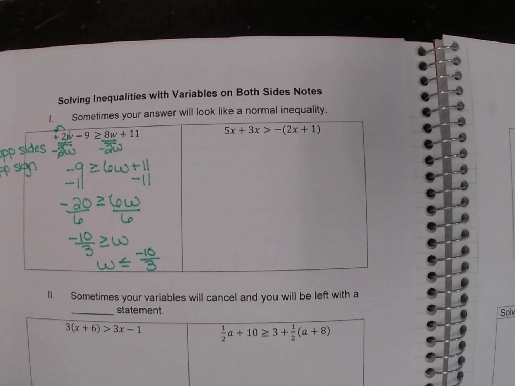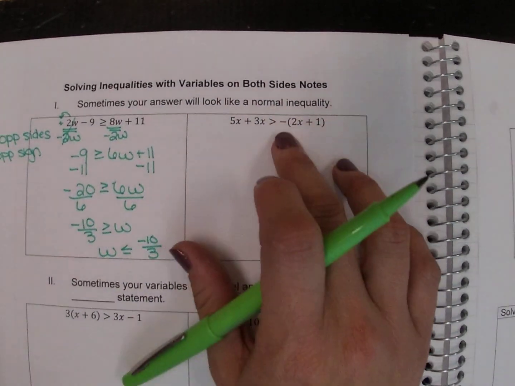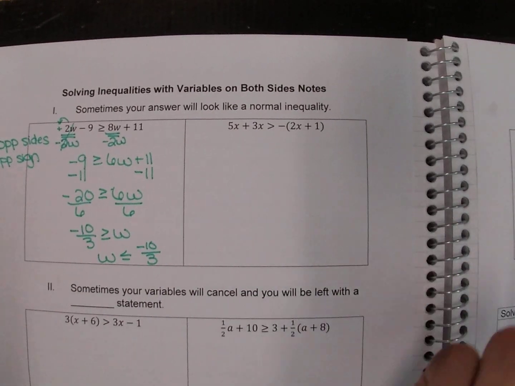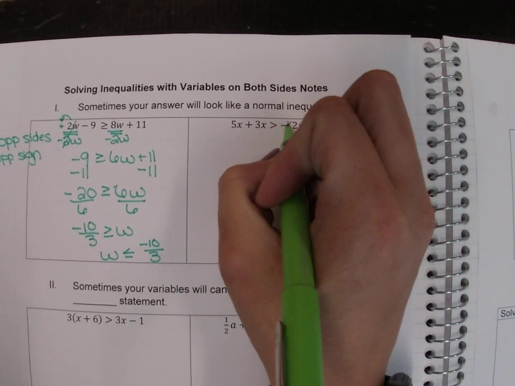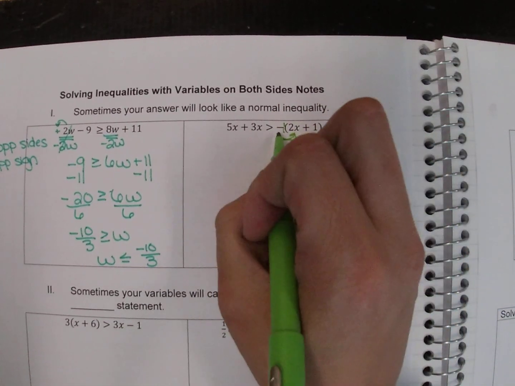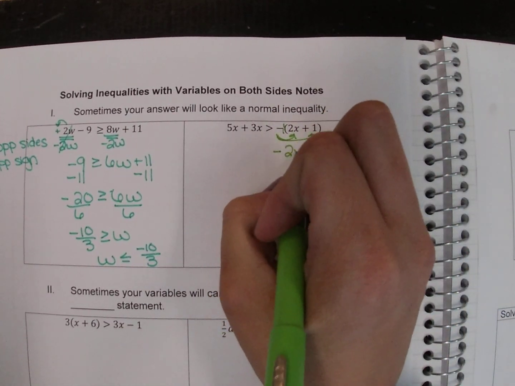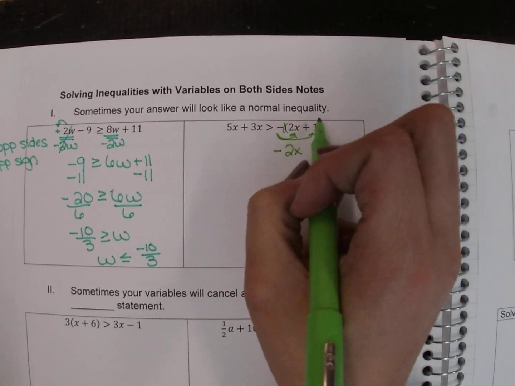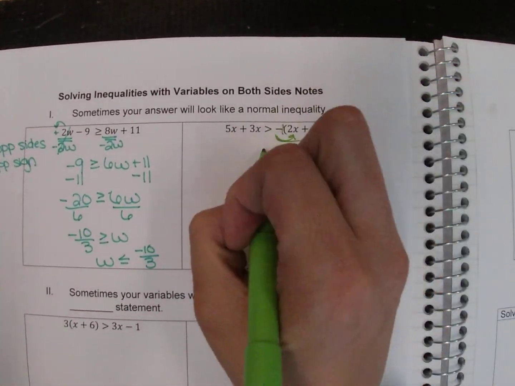So our second one, right? We're going down that list that we've always used. If there are parentheses, so we need to distribute, right? We don't see the one sitting there, but it's really there. So we're going to distribute a negative 1 to each of these. So negative 1 times 2 gives us a negative 2x. Negative 1 times 1 gives us a negative 1.